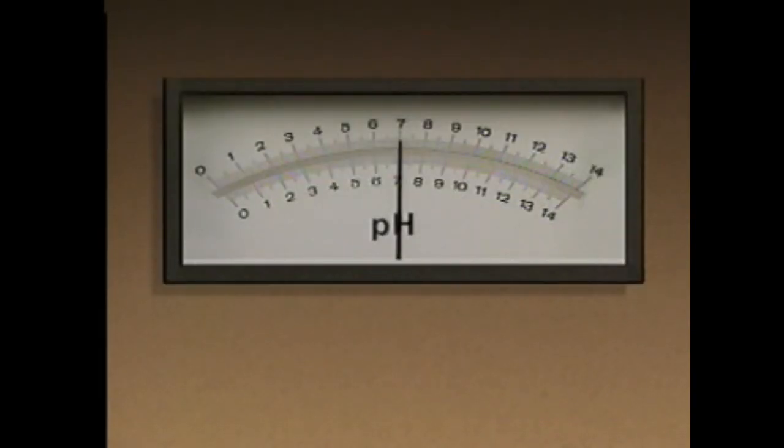Between each two whole numbers on the pH scale, in either direction, the concentration of the solution changes by a factor of 10. For example, from 6 to 5, the acidity increases by a factor of 10, and from 5 to 4, the acidity increases 10 times more. So, a solution with a pH of 4 is 100 times more concentrated than a solution with a pH of 6. The same progression holds true for alkaline solutions. A solution with a pH of 9, for example, is 10 times more concentrated than a solution with a pH of 8.